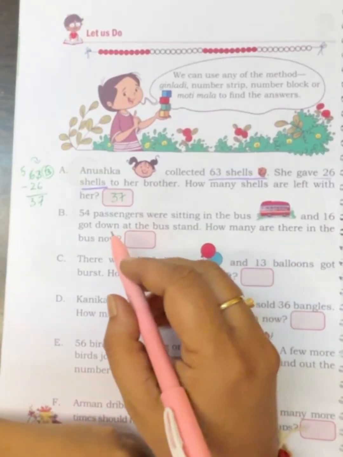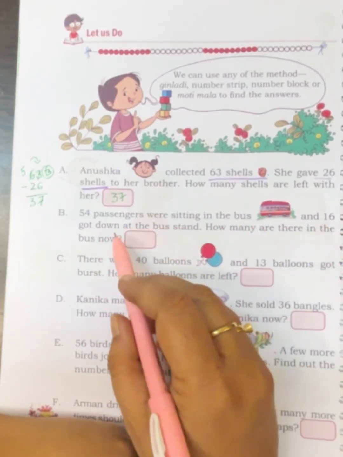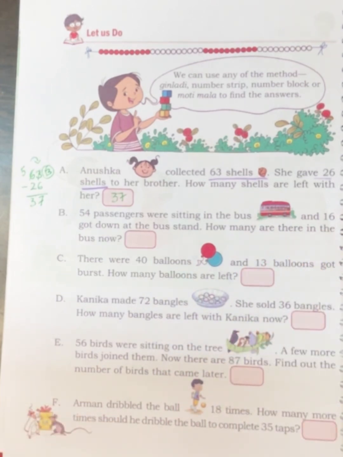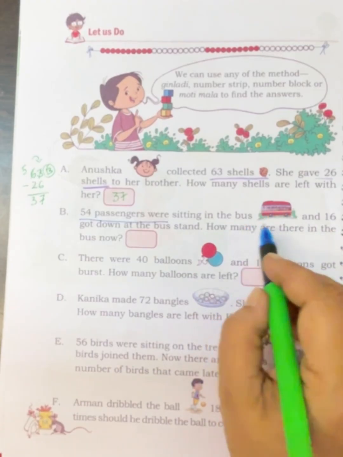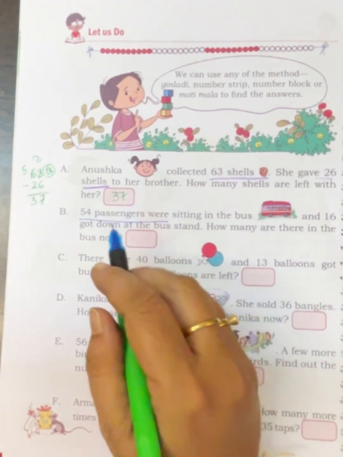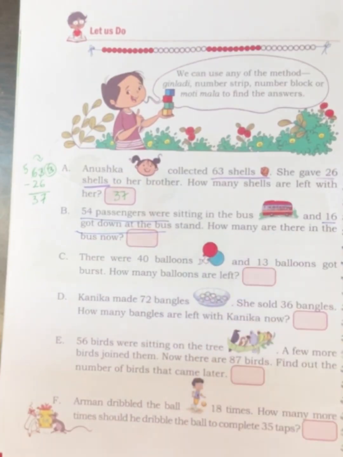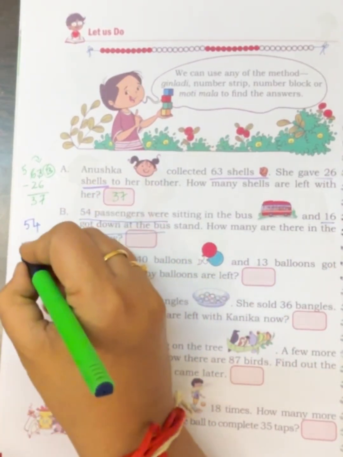Okay. Now, second problem. 54 passengers were sitting in the bus and 16 got down at the bus stand. How many are there in the bus now? Okay, children. There were 54 passengers in the bus first. Okay, and 16 got down at the stop or at the bus stand. So, now how many people are left over? Very simple. 54 passengers, in that 16 got down.